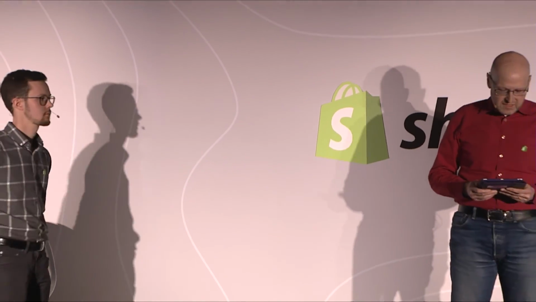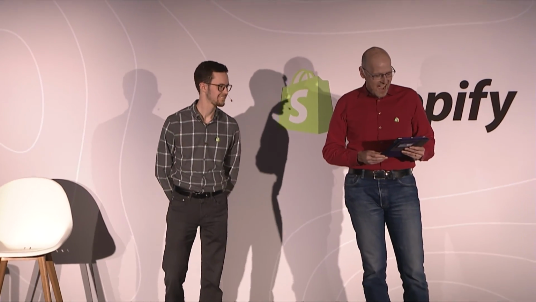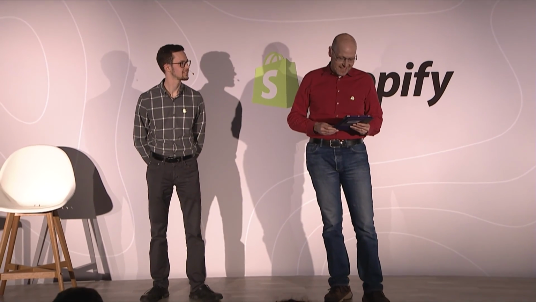Anonymous asks, oh, this is juicy. Are the rate limit query costs likely to stay the same? So the throttle and the rate limiting in GraphQL is something that we are constantly reevaluating.